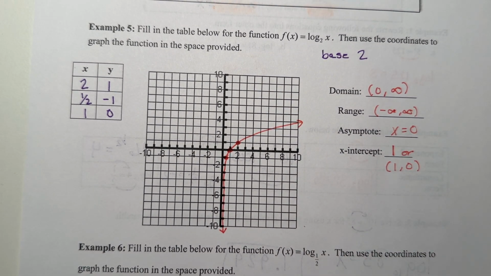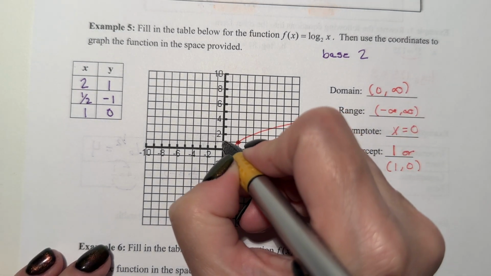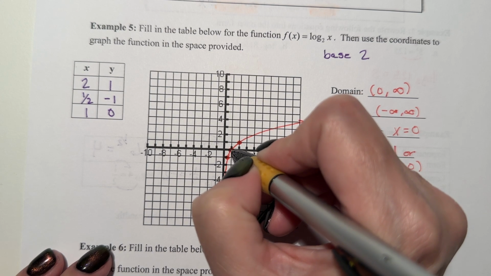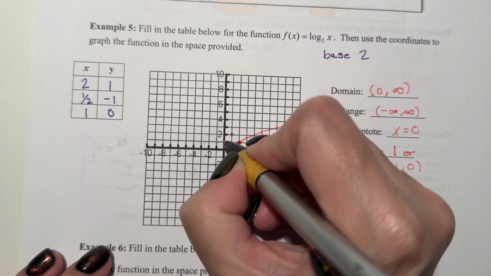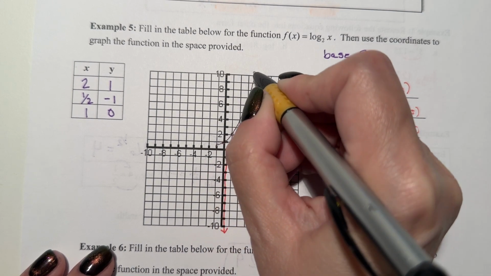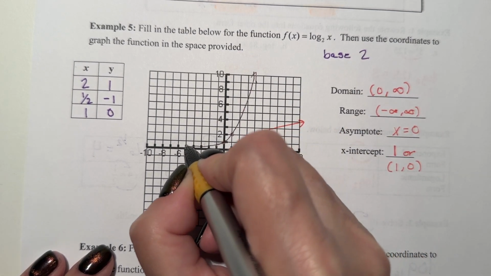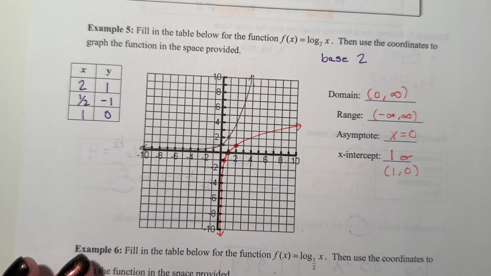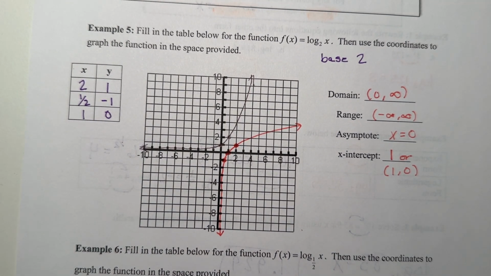Now, I know there's a couple of you who are sitting there right now saying to me, I don't see how this is the inverse of 2 to the x power. Okay, well, let's think about what 2 to the x power is. So 2 to the x power would have looked like this graph. So here's my 2 to the x power. Okay, remember we did it last week.